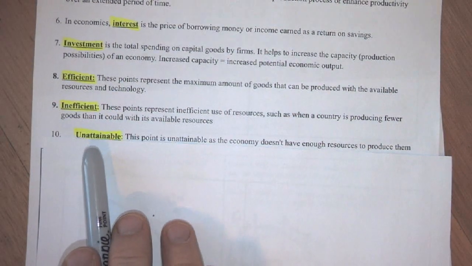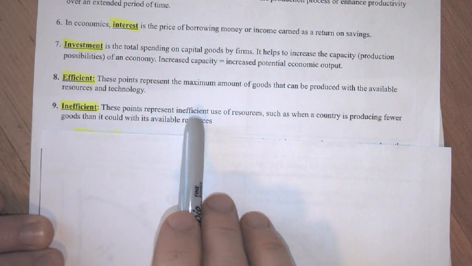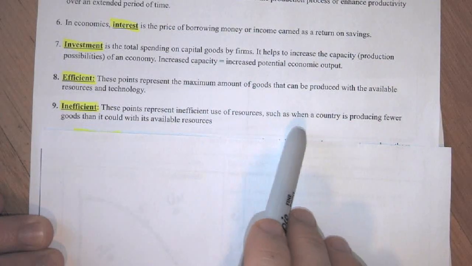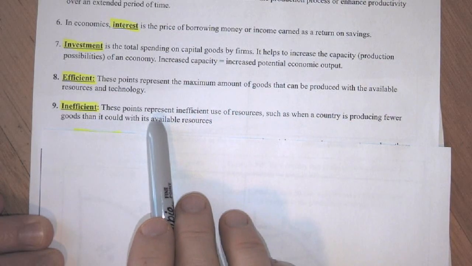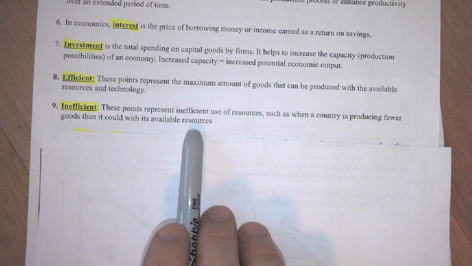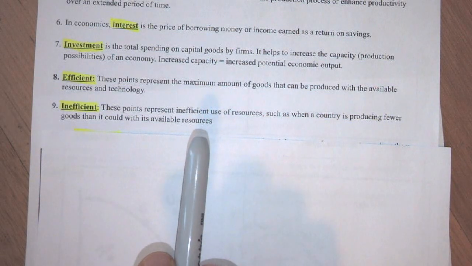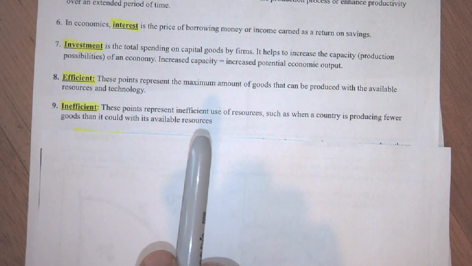The second point on the curve is called inefficient. These points represent inefficient uses of resources, such as when a country is producing fewer goods than it could with its available resources. So if we have jobs that aren't filled, if we have a truck that sits broken and doesn't do anything, that means we are underemploying our resources and not producing all the GDP that we could be producing.